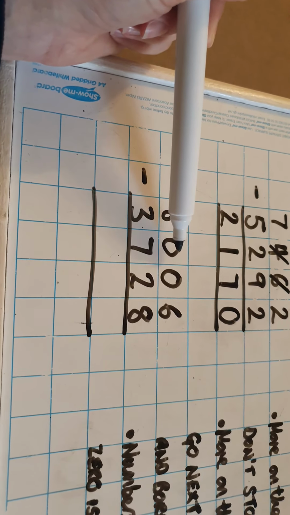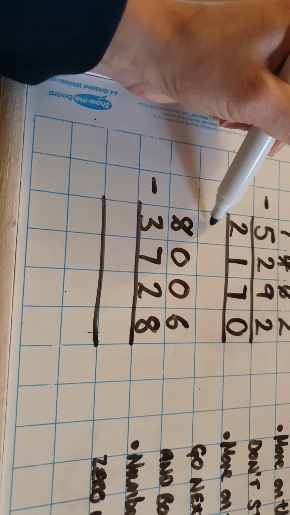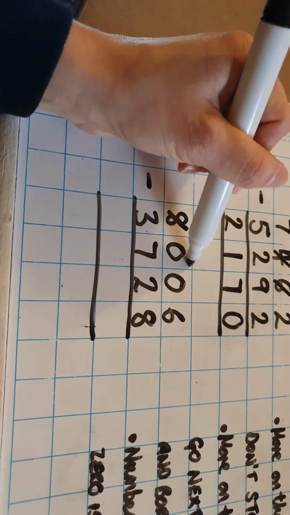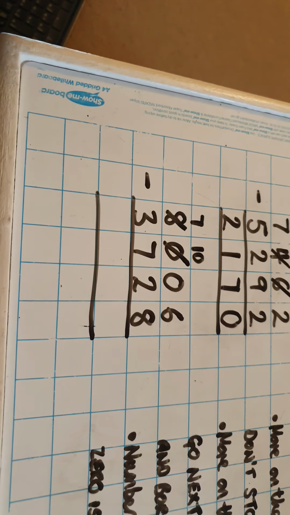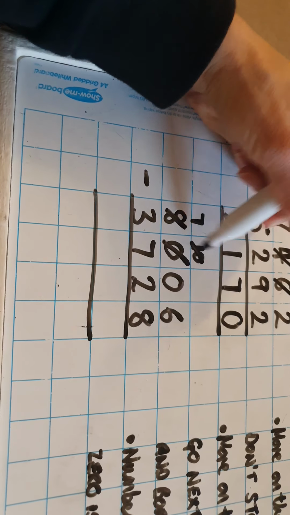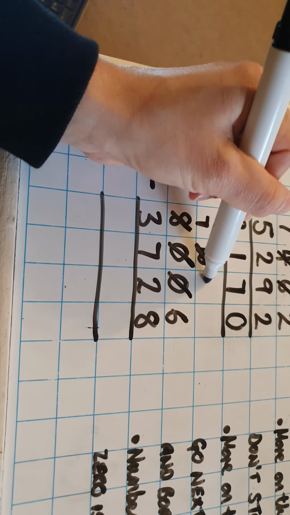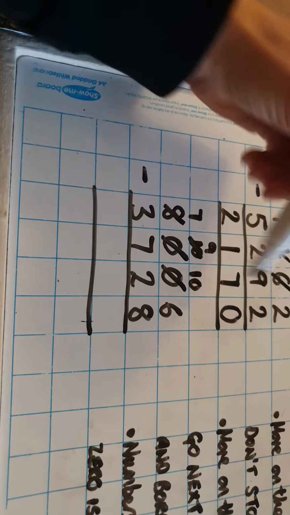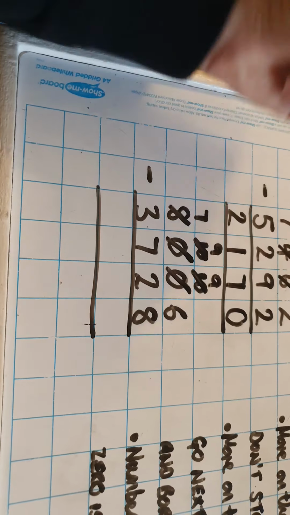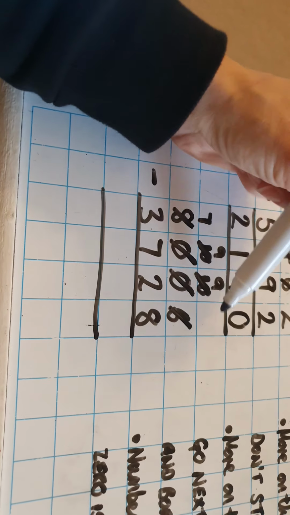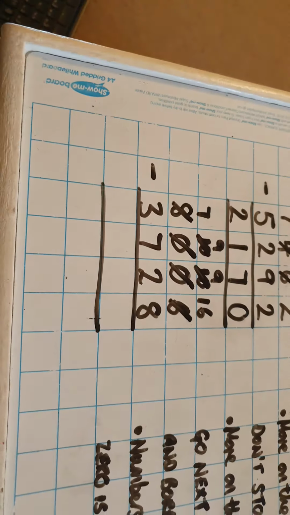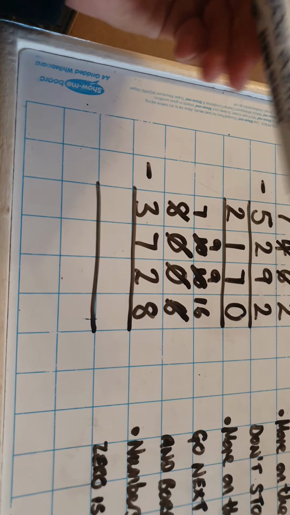They exchange it from the 8. The 8 becomes a 7. The 0 becomes a 10. You then need to exchange from the 10 to become a 9. This then becomes a 10. Again, you need to exchange from the 10 to become a 9. And then finally, the 6 can become 16. So you can see it's quite complicated, but children can follow this to help them.